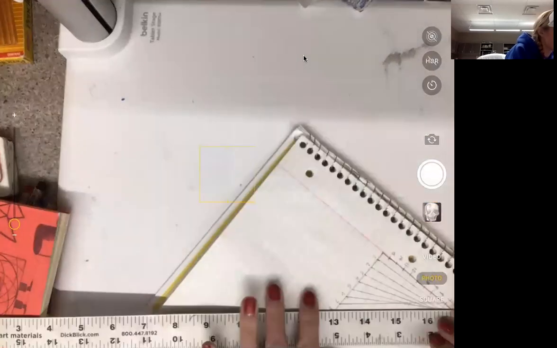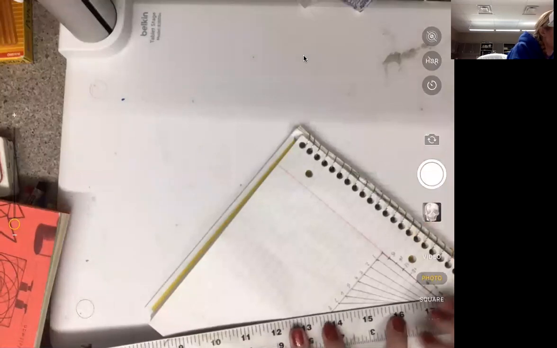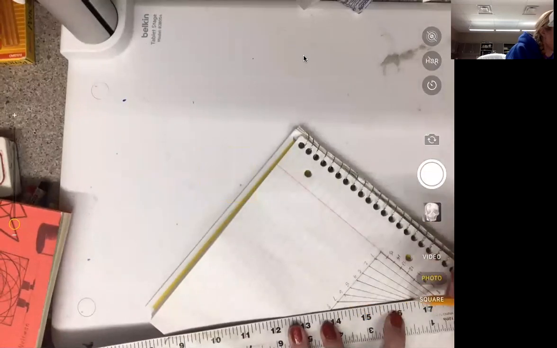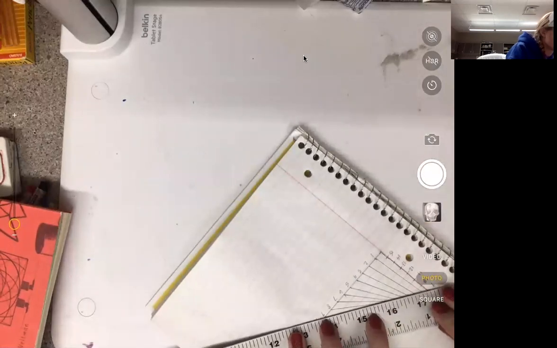So I'm just connecting my lines. I'm continuing down the number line, and I'm connecting the nines. I'm connecting the tens. Messed up on that one a tiny bit.